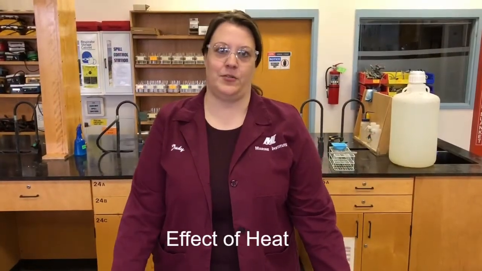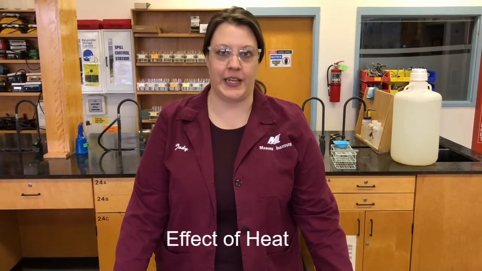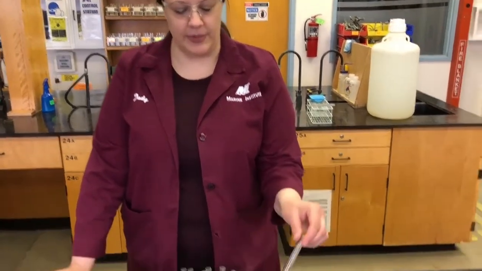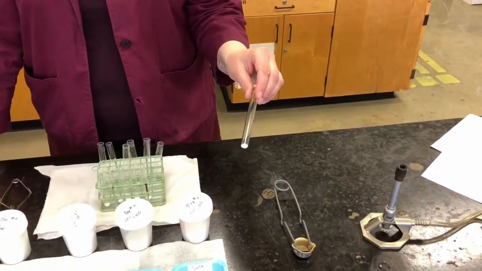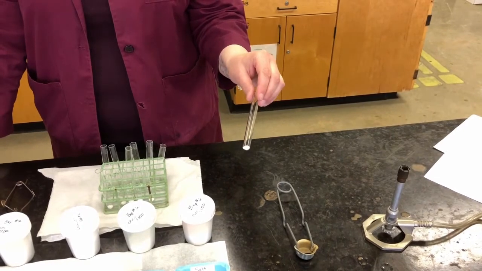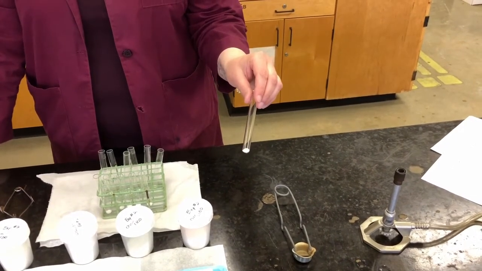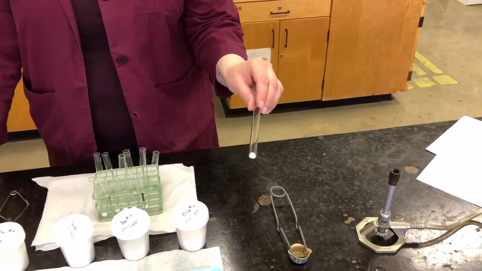The next physical property we're going to look at is the effect of heat. So we're going to take those same 6 samples in test tubes. I already have them distributed out in the small test tubes, just a small amount of the sample. Your textbook or your lab manual says to use about a pea-size amount. So that's about the right amount we want there.